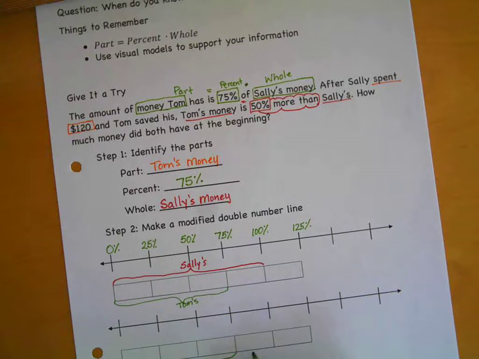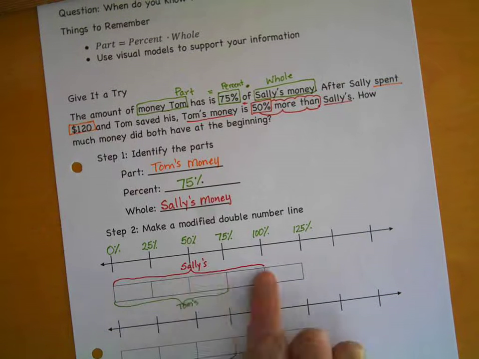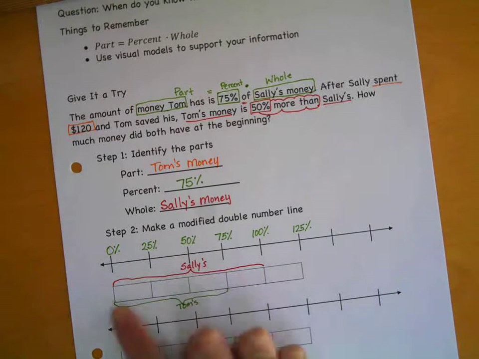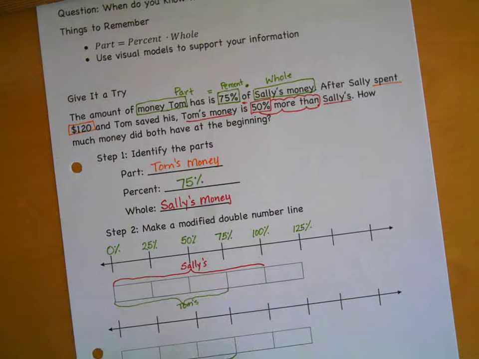So if we had 50% more, then we would know that it would have to be down here would be Sally's new amount after she spent 120, right? Think about it, okay? So this was Sally's money originally. She spent 120 of it. Tom did not do anything. So Tom's has stayed the same, but now it says Tom's money is 50% more.